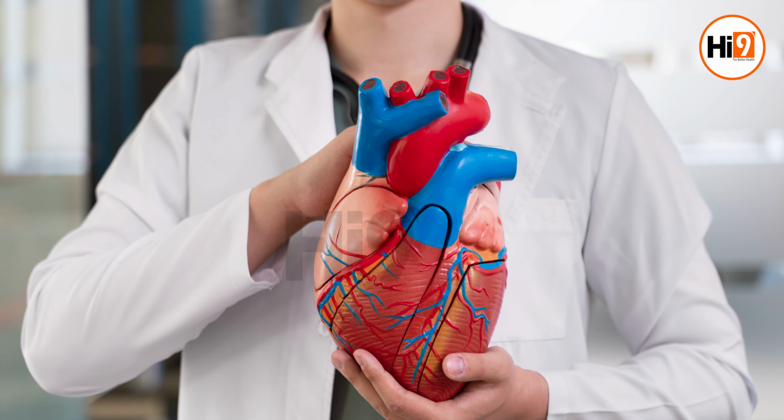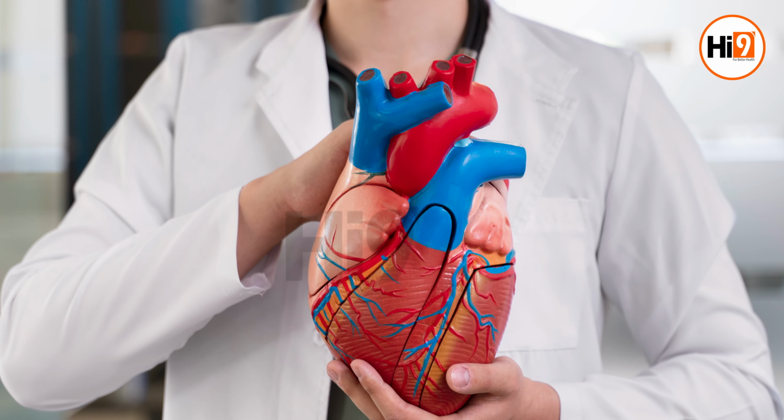The important question which is arising is how to diagnose congenital heart disease. Are there any treatment strategies for these disorders? Yes, there are so many treatment options available now.